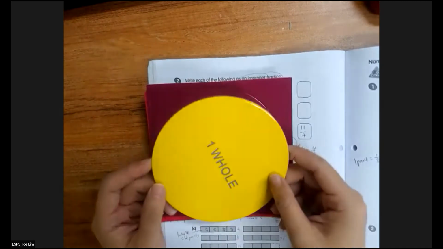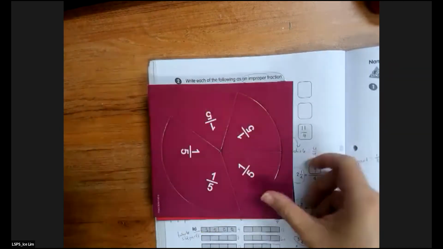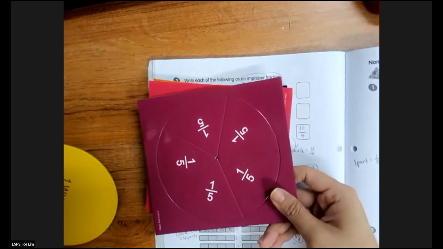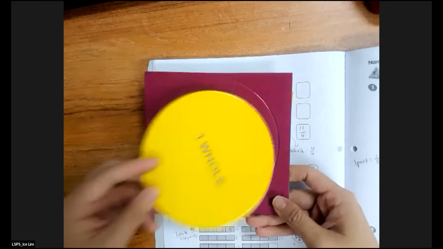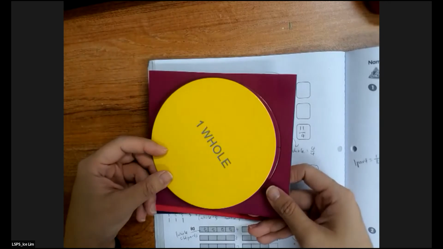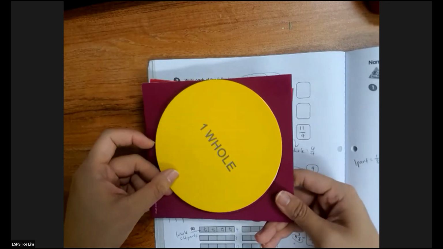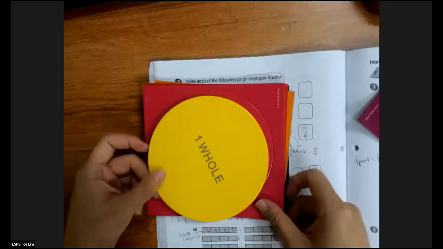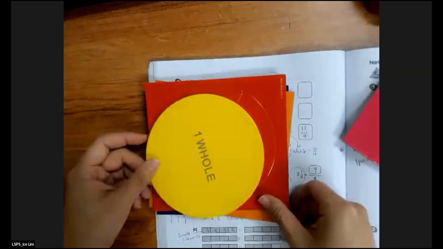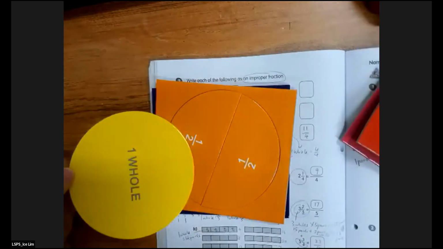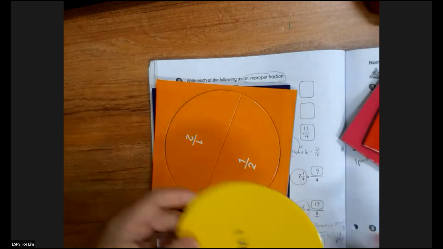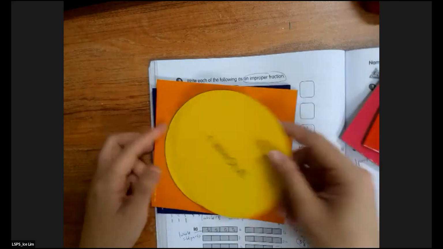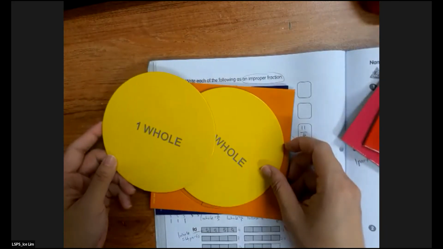Meaning, at primary 2 and 3, I understood that if I'm looking at fifths, the biggest I will go is 5 fifths, because that's one whole. And then there's 4 quarters, 3 thirds, and so on and so forth. But coming to primary 4, I now realize that I can have more than one pizza.